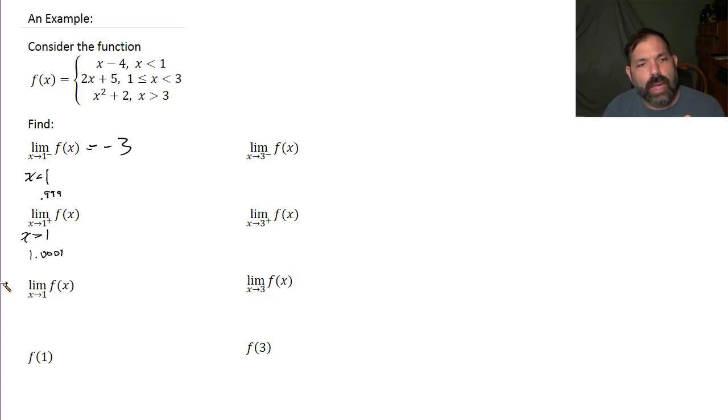All right, so now, if I'm greater than 1 but I'm close to 1, then I should be using the 2x plus 5 rule. All right, so using the 2x plus 5 rule, if x is getting close to 1, 2 times 1 is 2, plus 5 is 7.